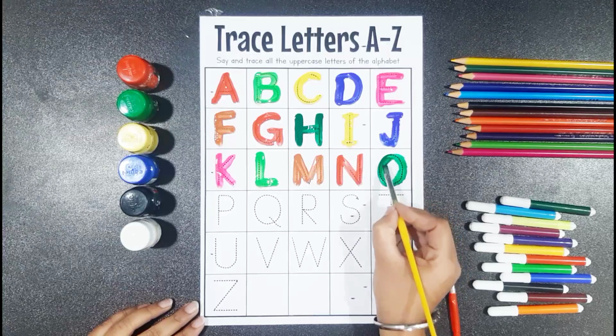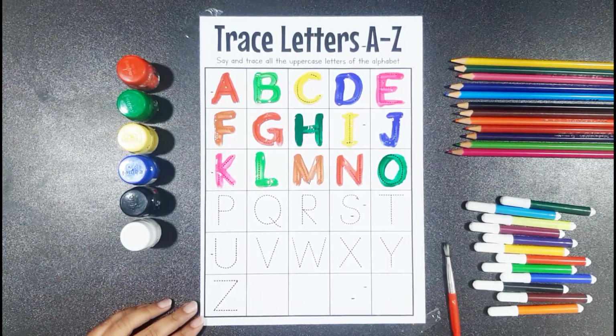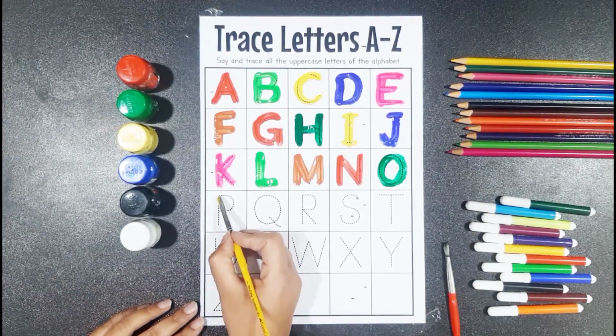O. Dark green color. O for hole. O for hole. Dark green color. O.